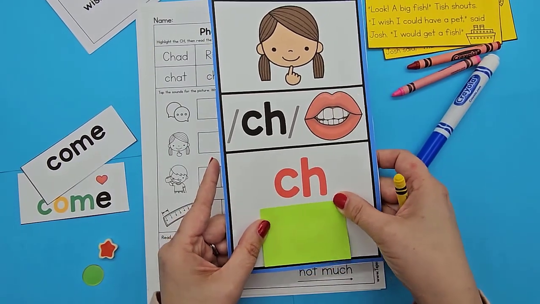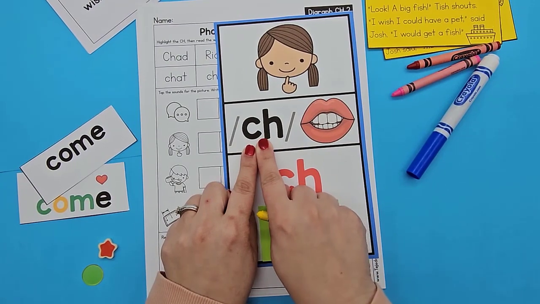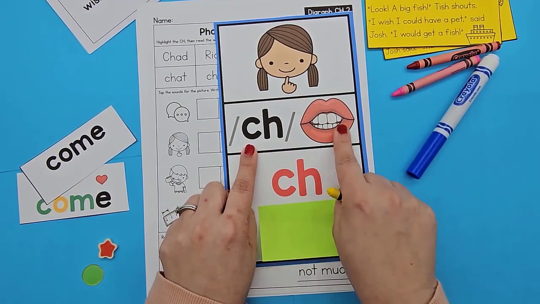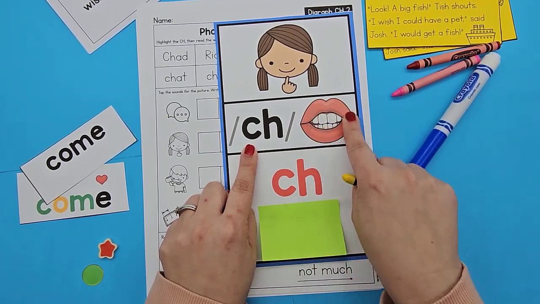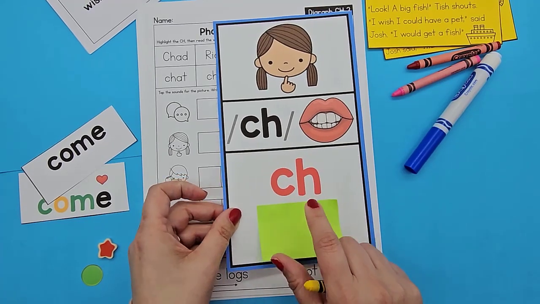Okay, children, so we're going to review the CH digraph. CH says ch, like in chin. Can you say chin? Now say ch. Look at the mirror at your mouths. What are our lips doing? What are our teeth doing? That's right. So CH says ch.